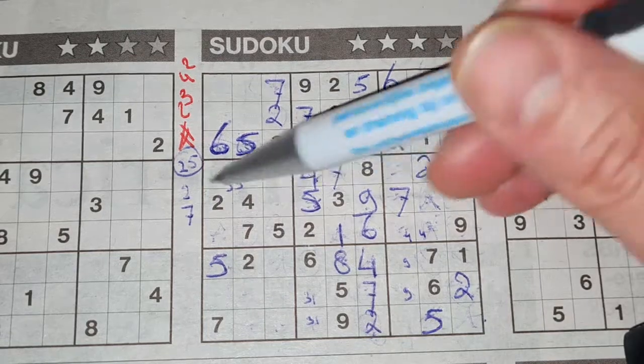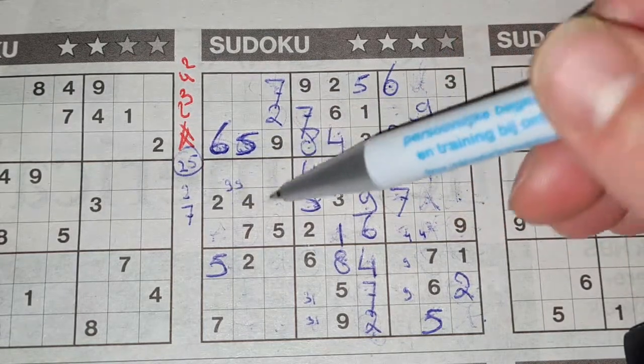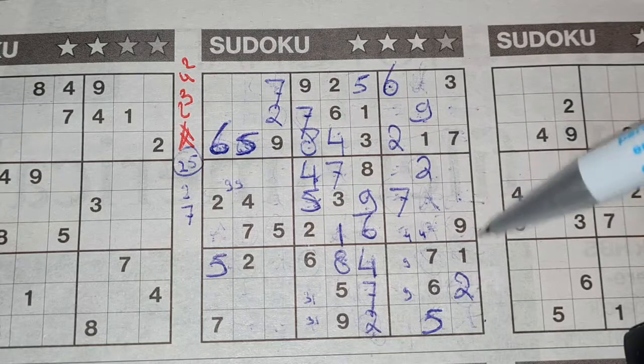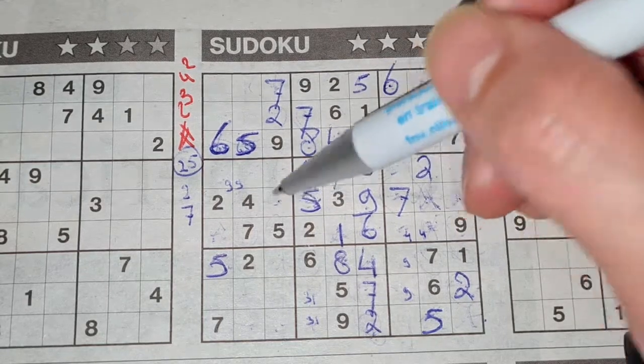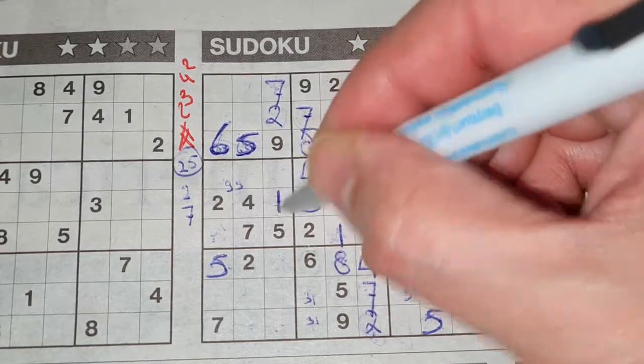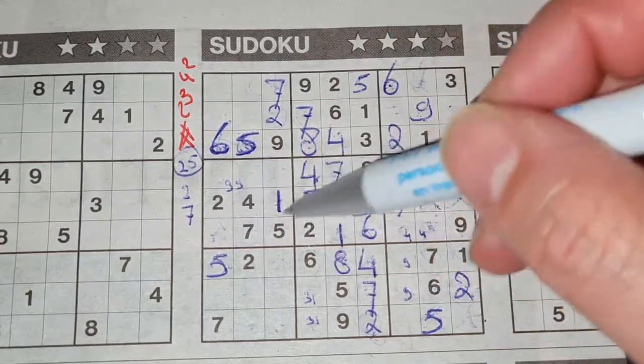3 missing numbers in the middle row. One of the missing numbers is a 1. We see here 1, no 1 there. Here 1, no 1 there. The only place for the 1 should be there. 1 in this row, 1 in the middle row.